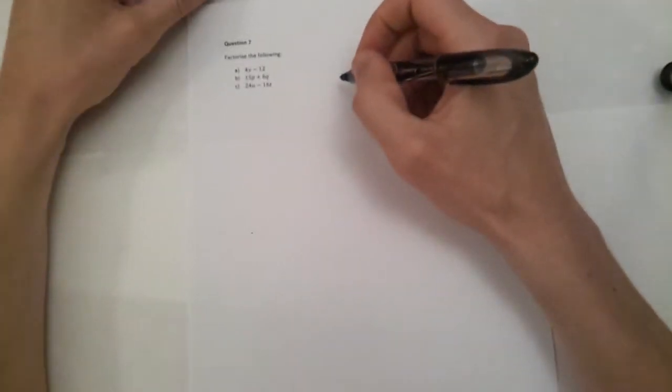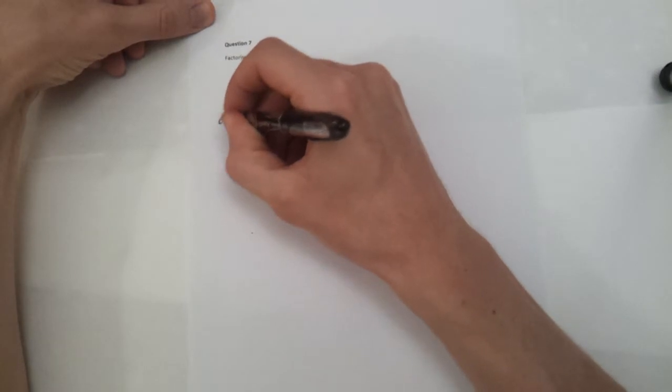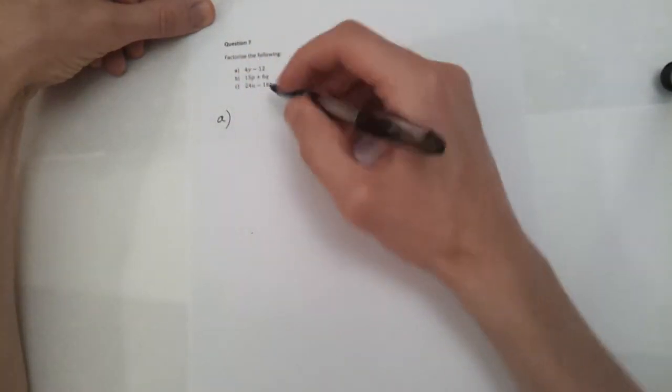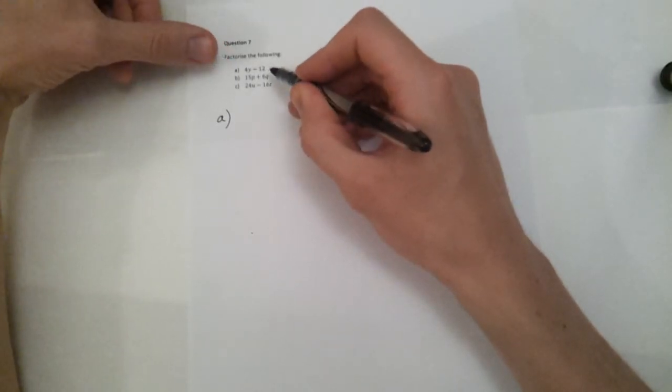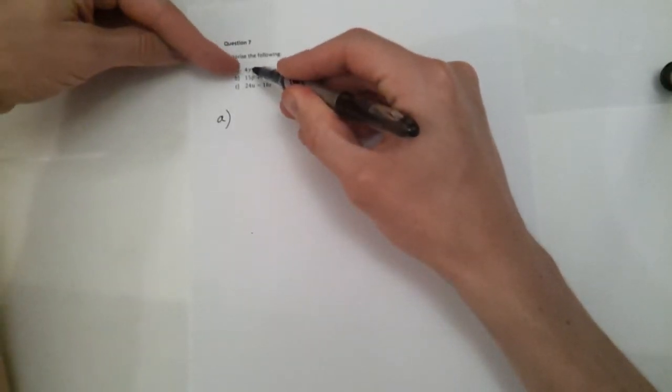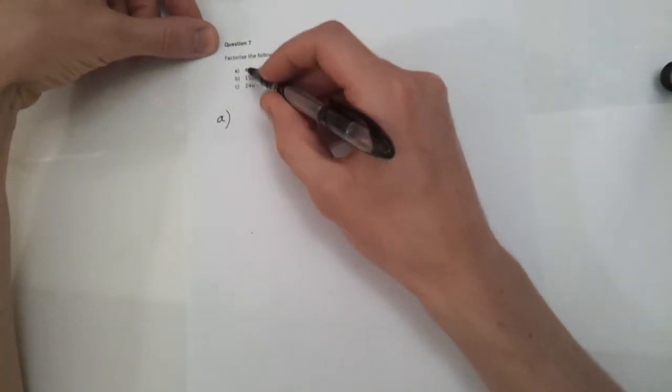Question 7 of your Algebra mock exam asks you to factorise the following. So we've got three parts here, A, B and C, so let's look at part A first. Now factorising is basically where we try and put a part of this into brackets. In other words, we take out common factors from each term.